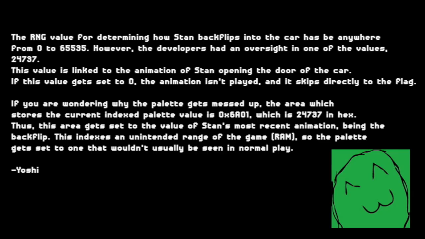This indexes an unintended range of the game's RAM, so the palette gets set to one that wouldn't usually be seen in normal play.